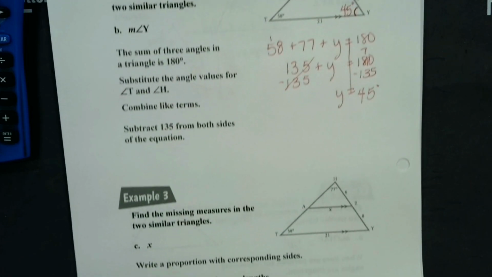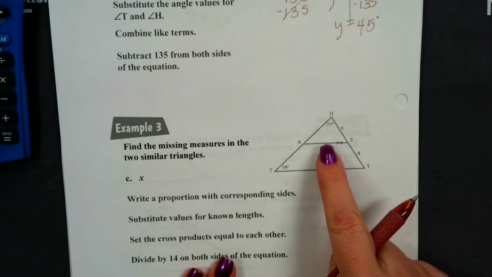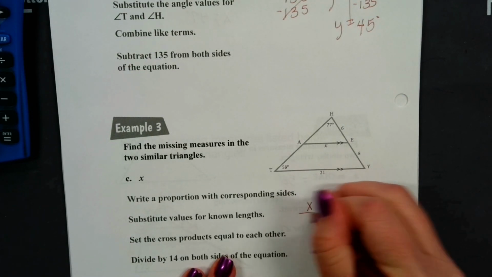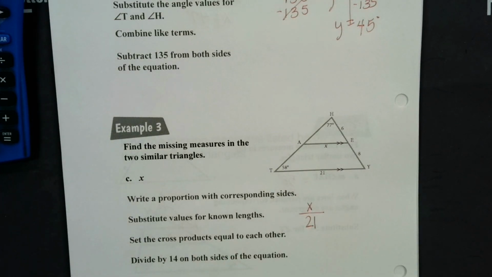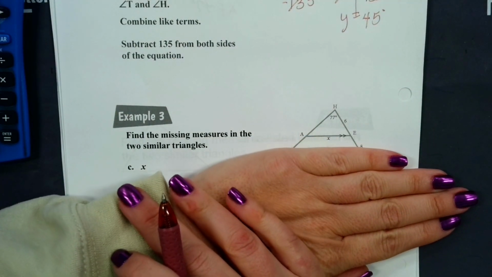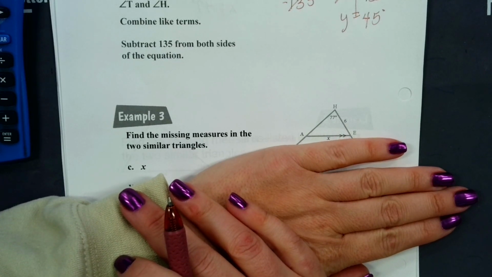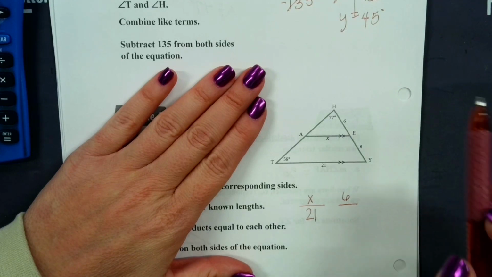But we only have one thing left to find. Do you see X? It's a side length. What does x correspond to? 21. Now we got to find another side length. Look at just your small triangle. Do you see another side length? 6, I like it. But now here's where the tricky part comes in.